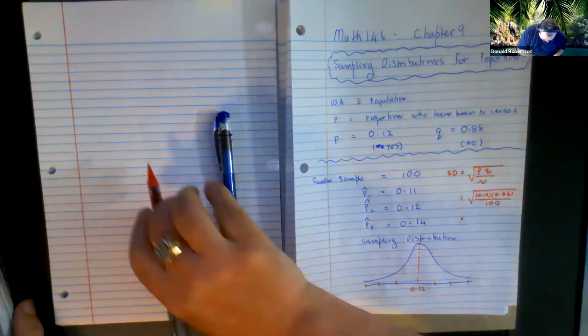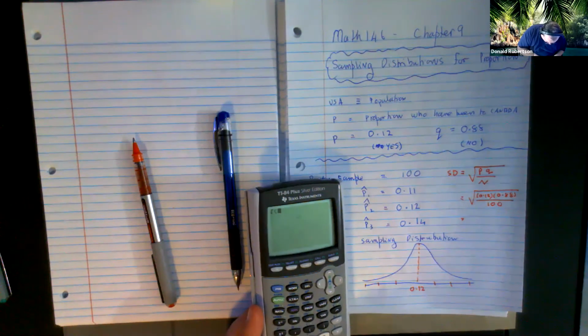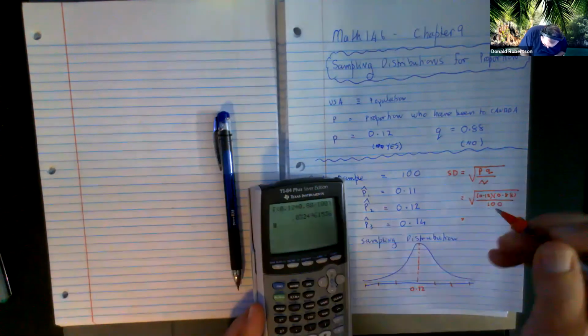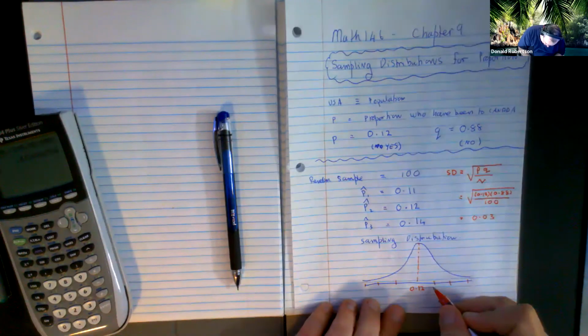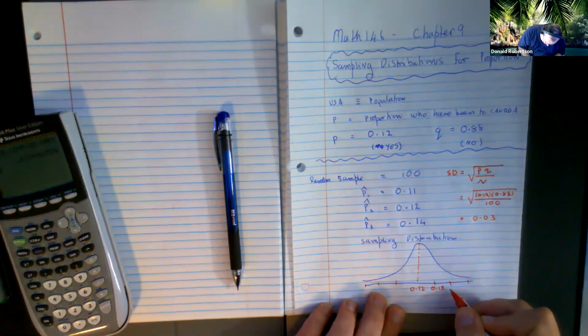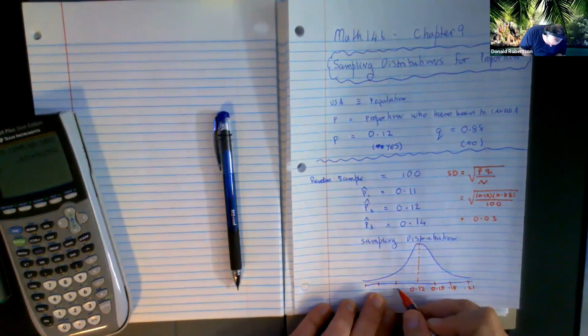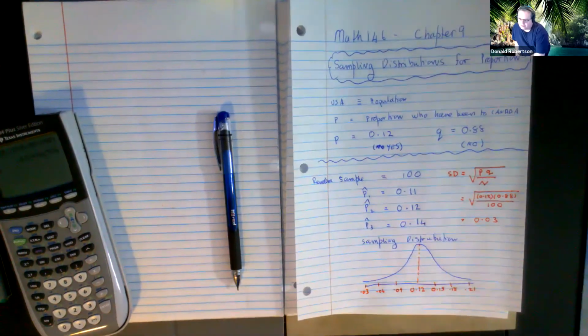So I'll go to my calculator and I'll do the square root of 0.12 times 0.88, and I'll divide that by 100. And the answer I get is 0.03, at least to 2 decimal places, which means 0.15, 0.18, 0.21, and going on the other side, 0.09, 0.06, 0.03. That's what the theoretical sampling distribution would look like.